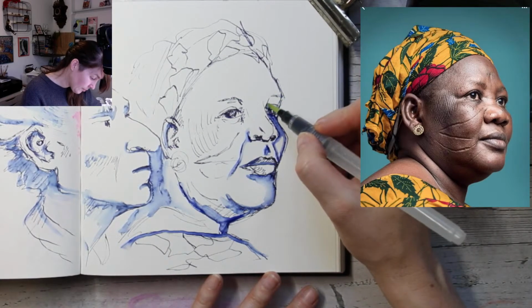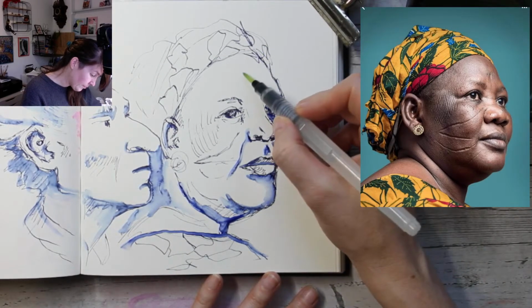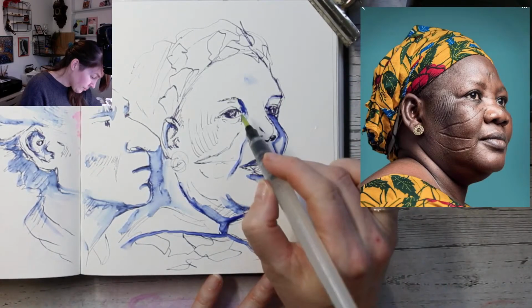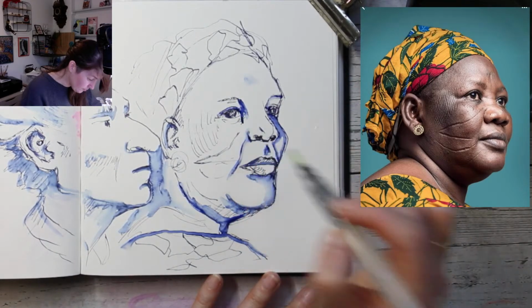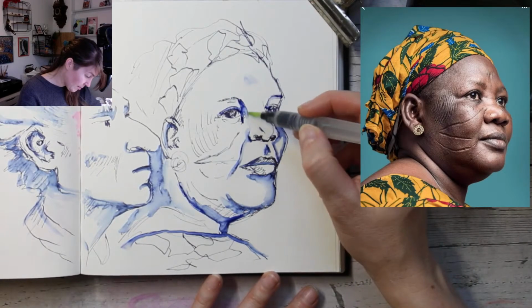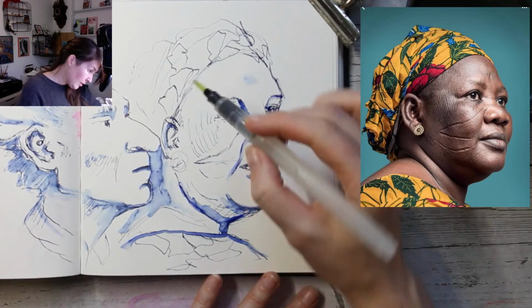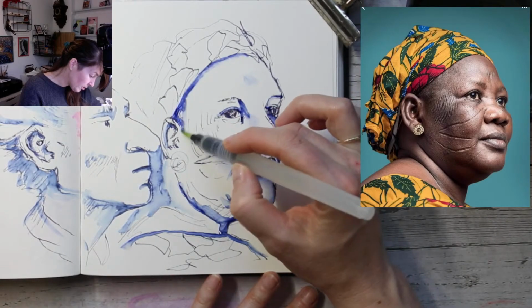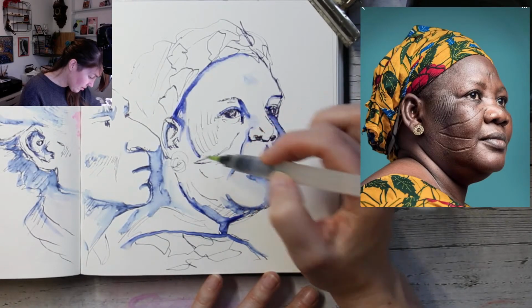So once it's wet, I think that looks nice, doesn't it? I like it. So here around that sort of hairline, there's a bit of shadow there as well.